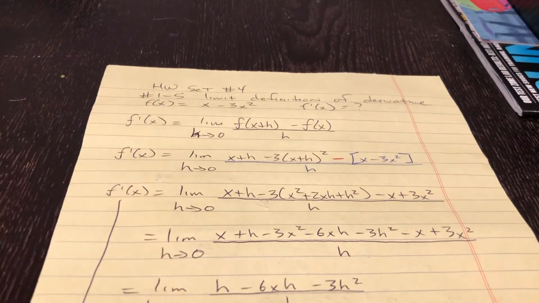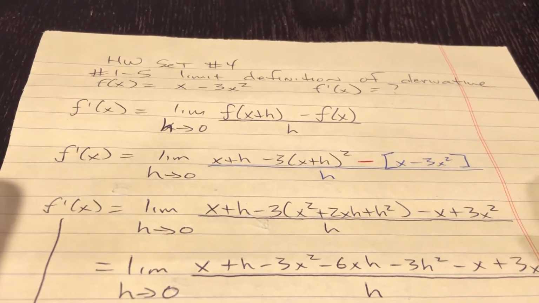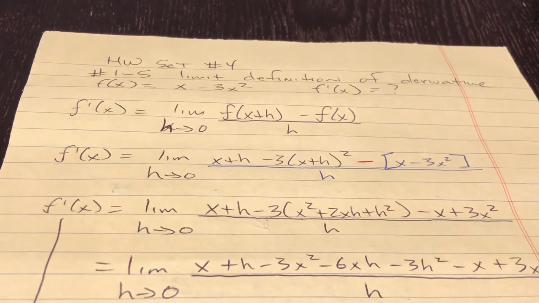All right, and here we are getting adjusted here. This next one is on homework set number 4, numbers 1 through 5.